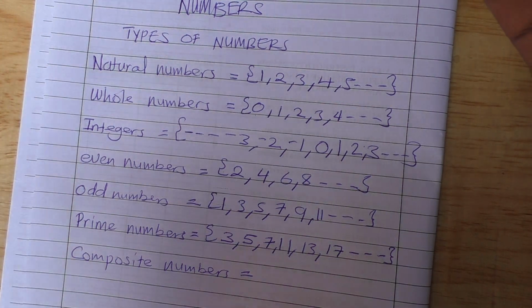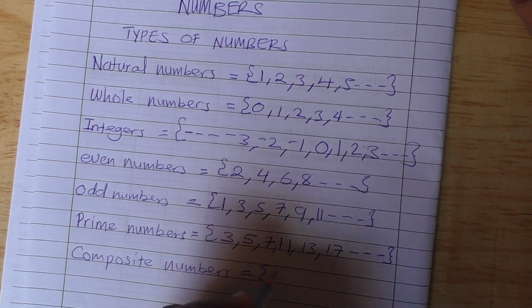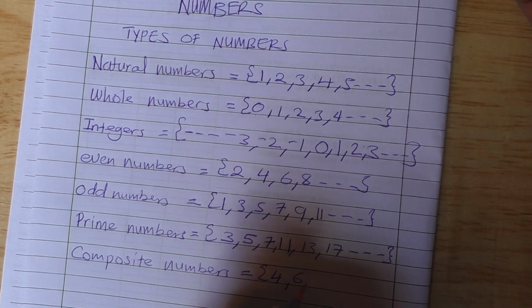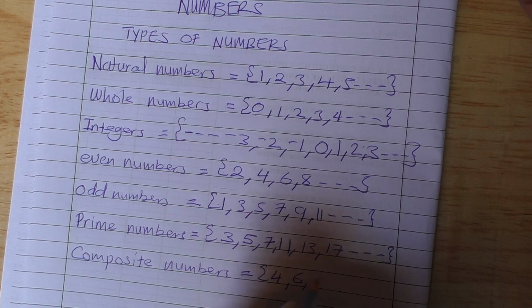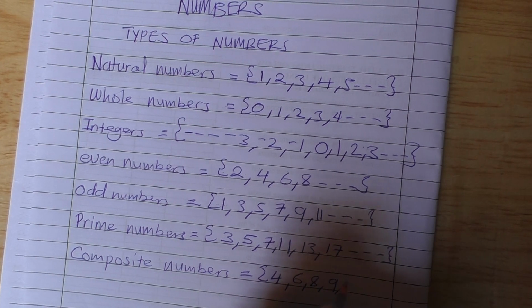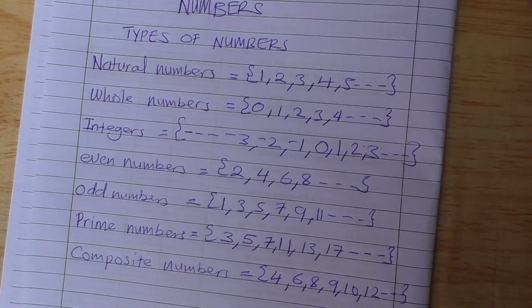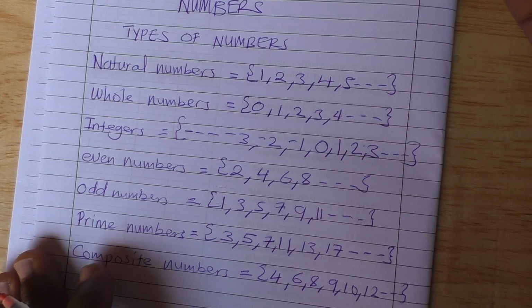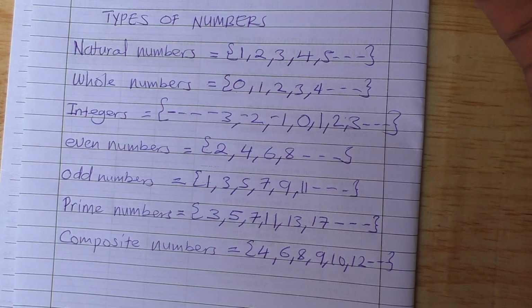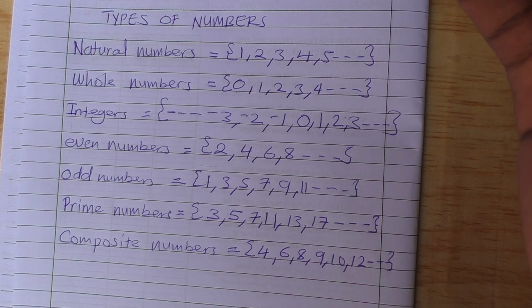Then the composite numbers have more than 2. For instance, we have 4, 6, we have 8, we have 9, 10, 12, and so on. So those numbers with more than 2 factors are termed as composite numbers.